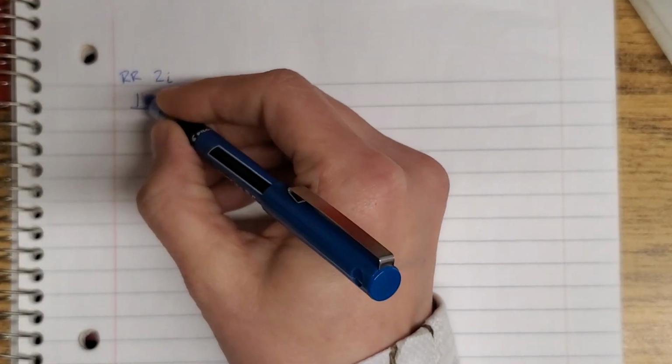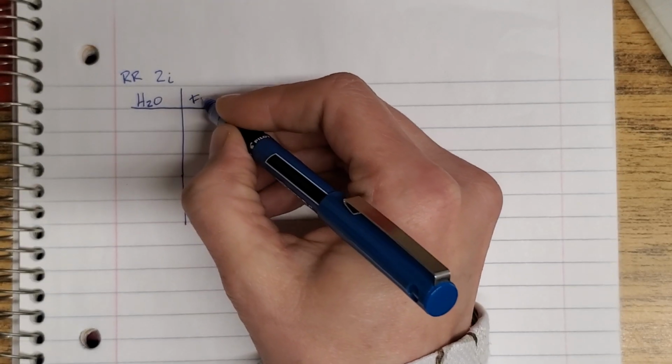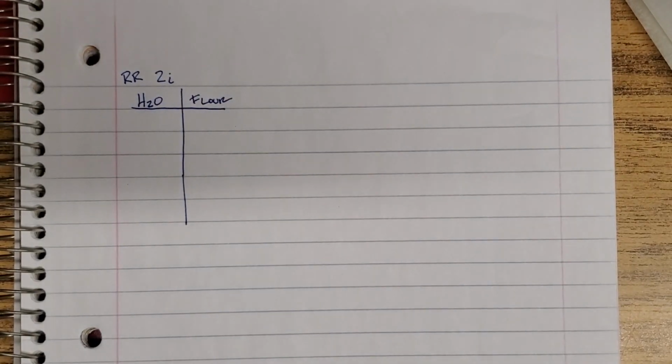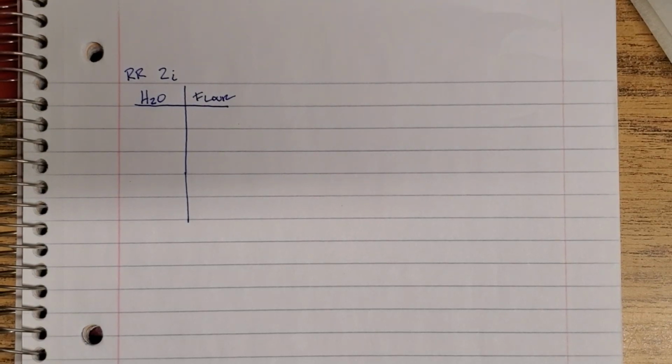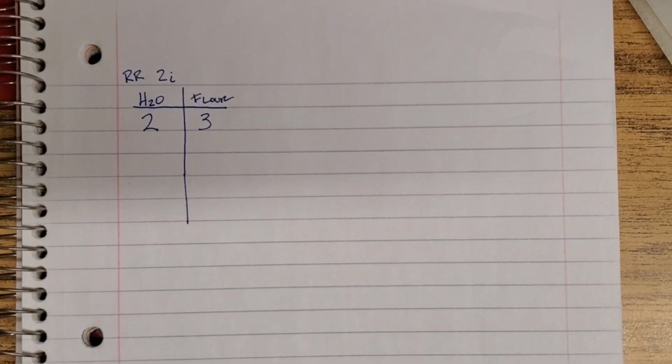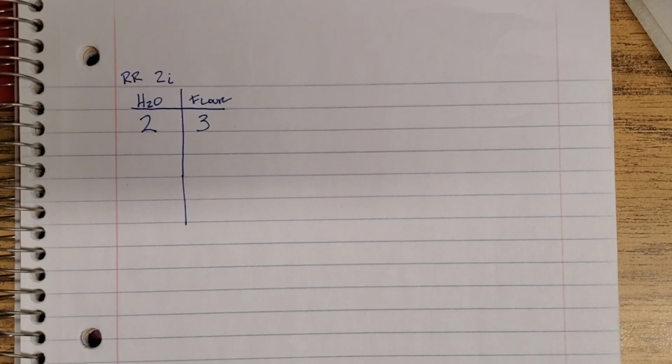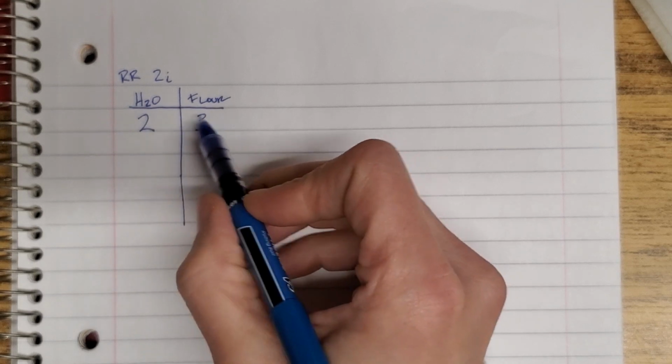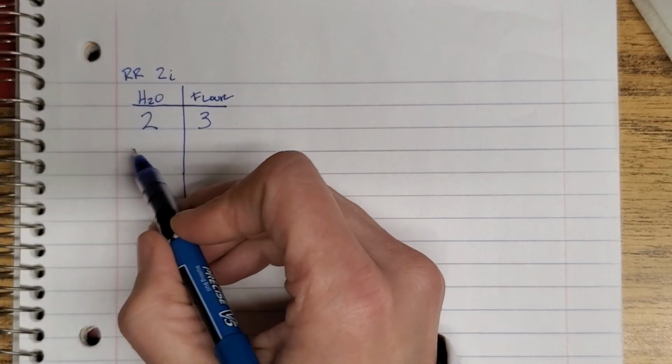All right. So we're going to have water and flour because to make paper mache, the art teacher mixes water and flour. For every 2 cups of water, she needs 3 cups of flour. Let's make some equivalent ratios. Now, yesterday we learned equivalent ratios, or at least we reviewed it, and we said you had to multiply or divide each side of the ratio by the same thing in order to get an equivalent ratio. So let's use this as our beginning and times it by 2.